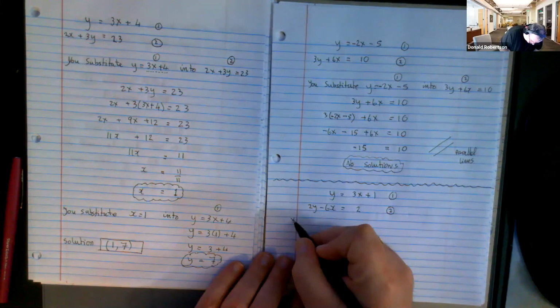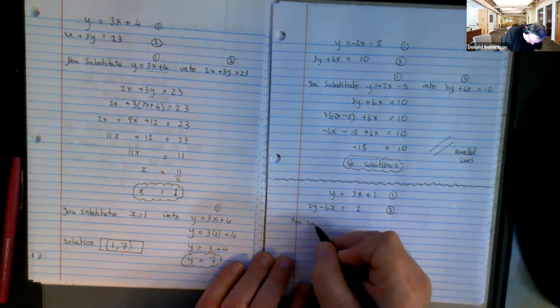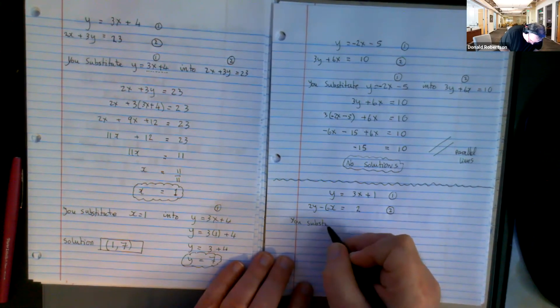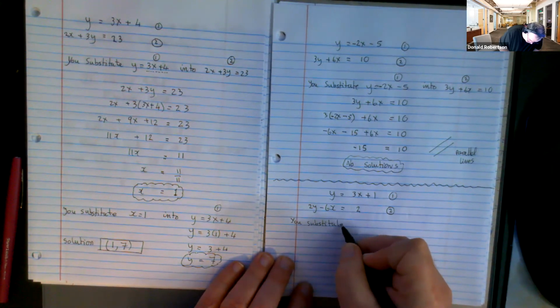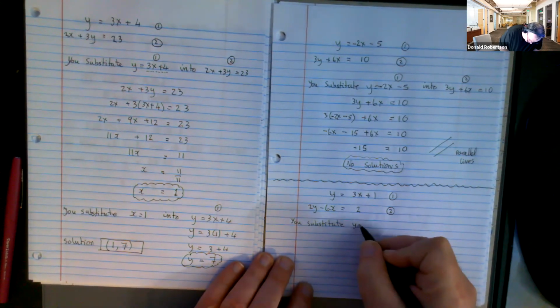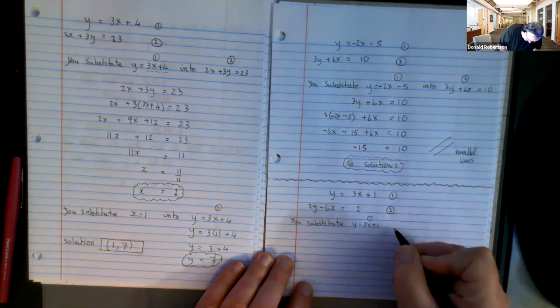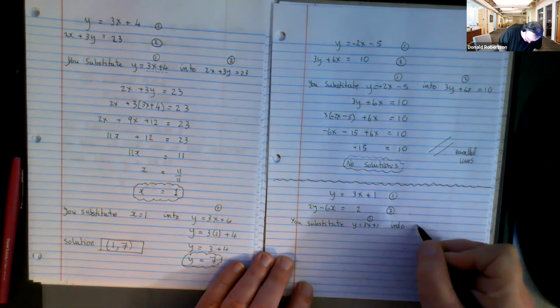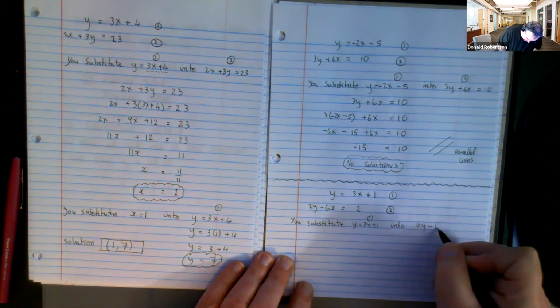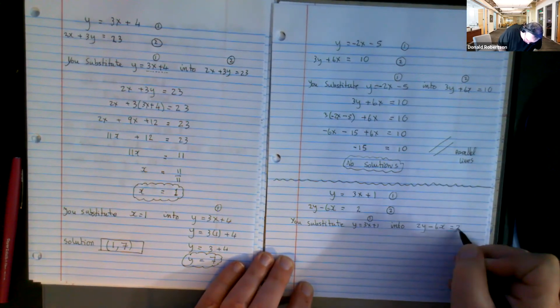I'm going to substitute y equals 3x plus 1, that's equation 1, into 2y take away 6x equals 2, that's equation 2.